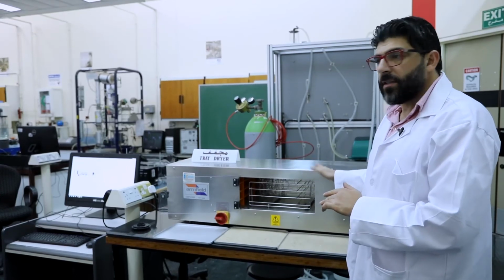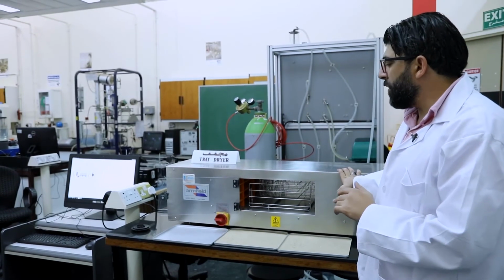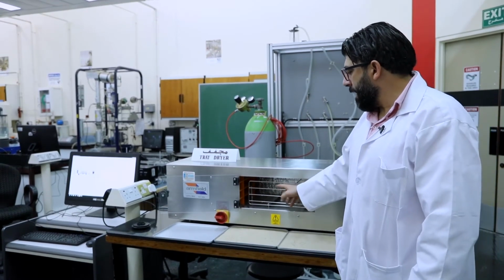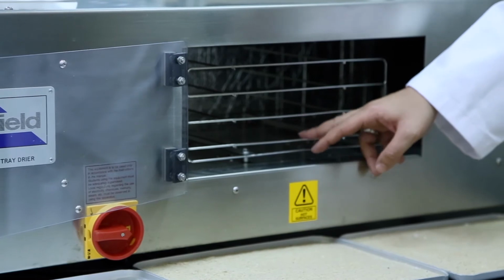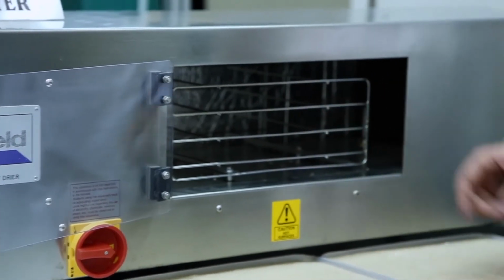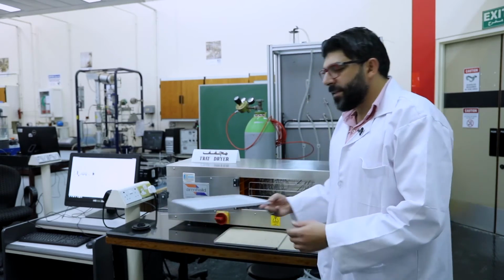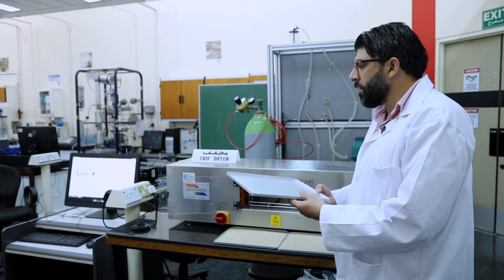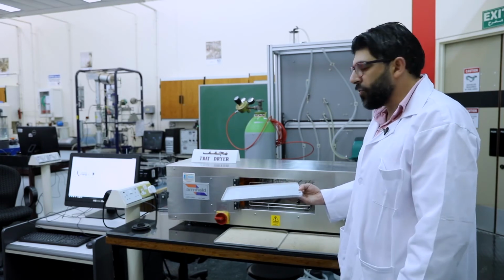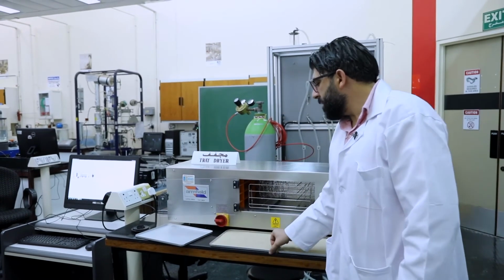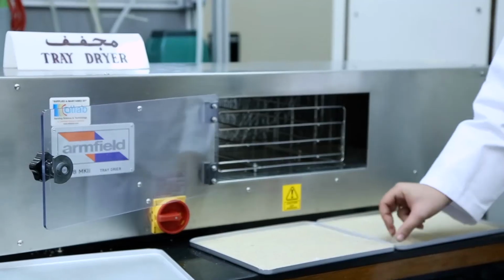We have the tray dryer. This is a lab tray dryer. So we have here something like a balance to weigh the trays. So we have 3 trays. This one is an empty tray. We will just use it to weigh the empty tray. And we have trays with sand.